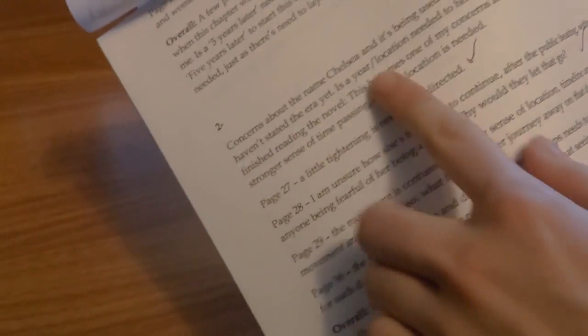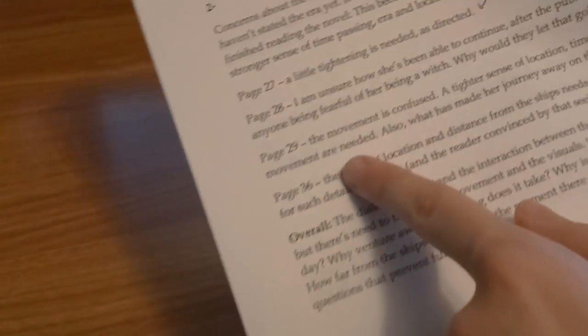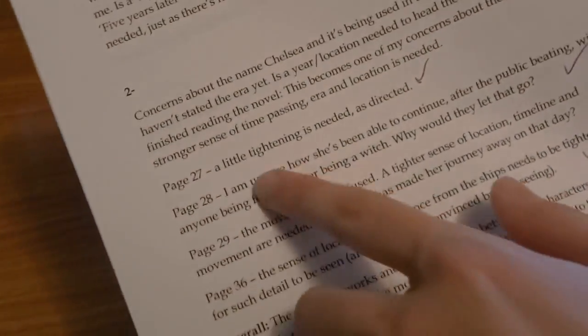So here we have the opening scene, and then chapter 1 starts over here, chapter 2 concerns, and then different pages where the problem is. That way I know this is exactly where there needs to be tightening and different things like that. And of course the notes you see here where it says page whatever, those are also going to be in the novel notes.